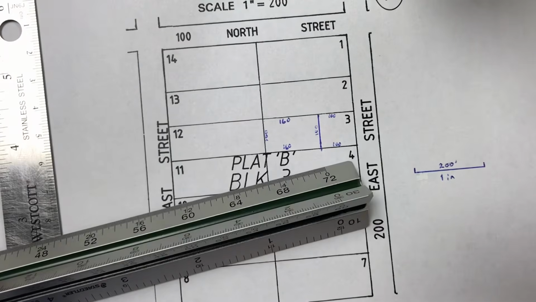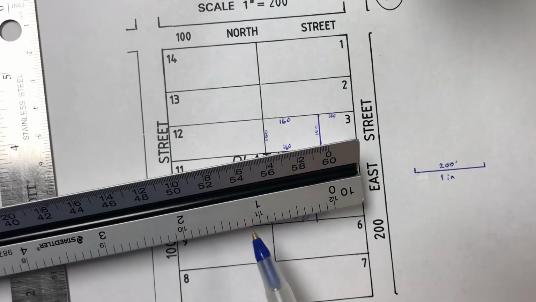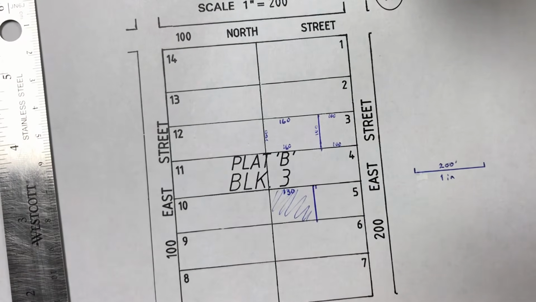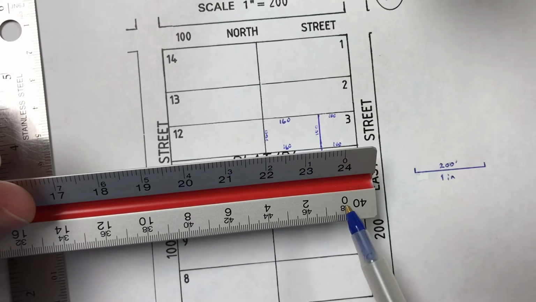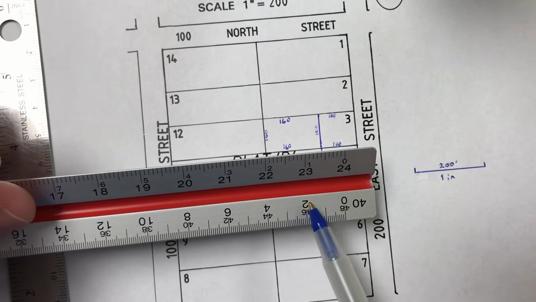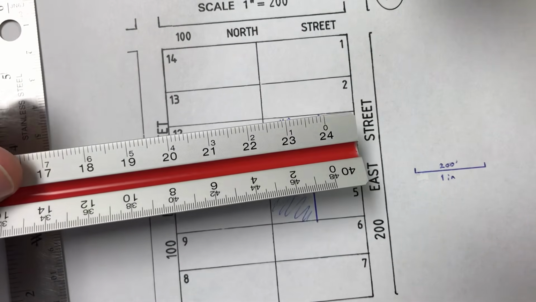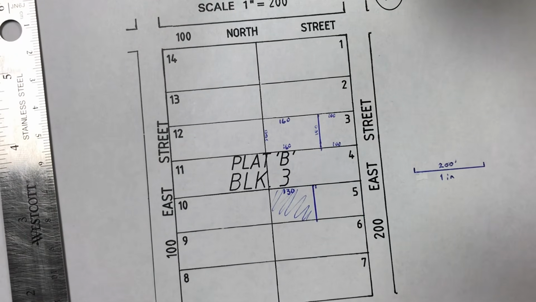So that's kind of how you use an engineering scale. It changes. So if your scale is 1 inch equals 100, then you have 100 feet, 200 feet, 300 feet. If your scale happens to be 1 inch equals 400 feet, same thing, you have 0, then you have 100, 200, 300, 400. So it automatically adjusts those for you. So this is an engineering scale. So hope that helps.